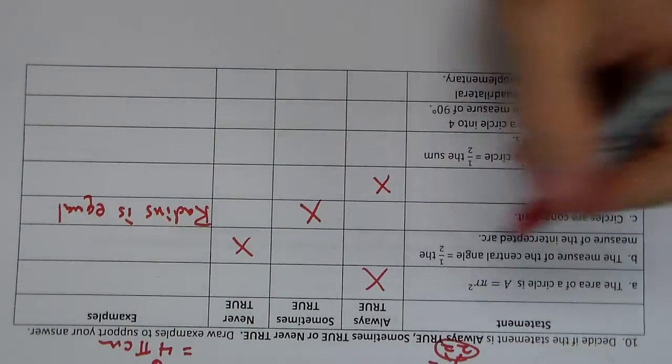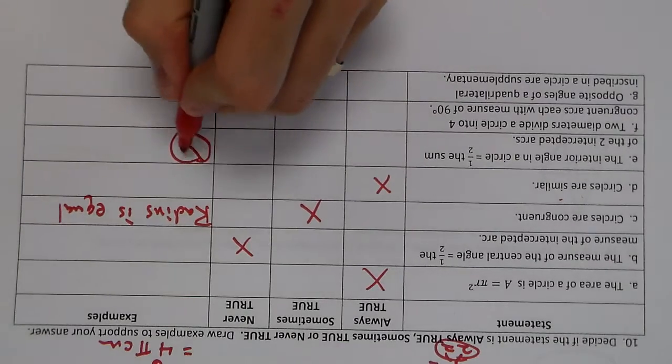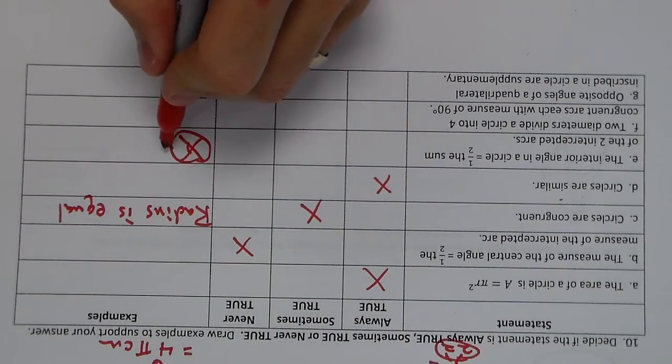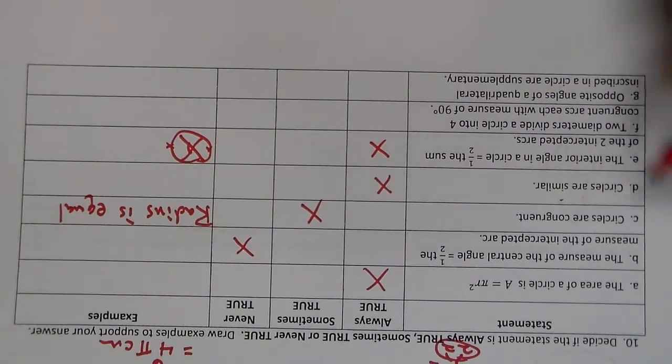Circles are similar is always because you can always write a ratio between the area or the radiuses to represent like a scale. Is it twice as big or 3 times as big? They're still similar because they're still circles. The interior angle of a circle is half the sum of the intercepted arcs. So we're saying if you had an angle and you took both arcs, you would add them together, divide by 2. That is always true.